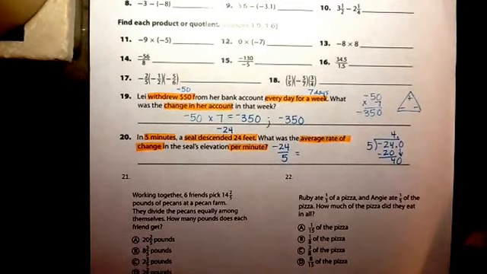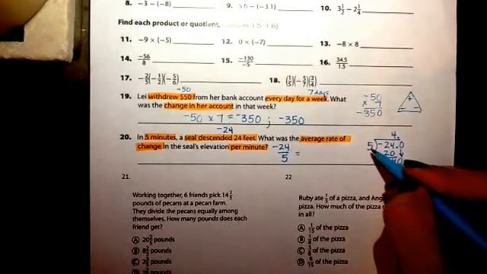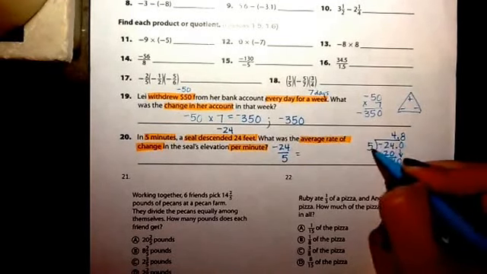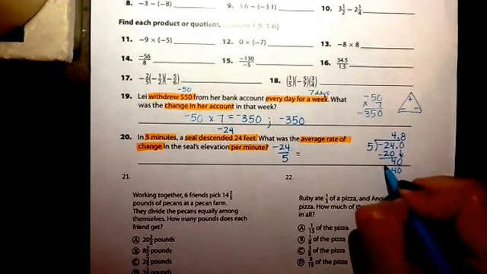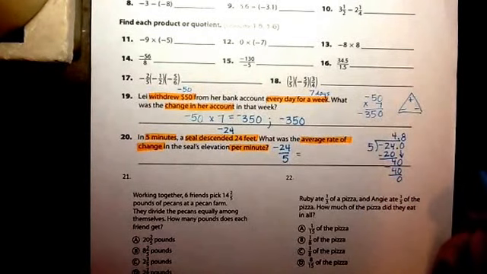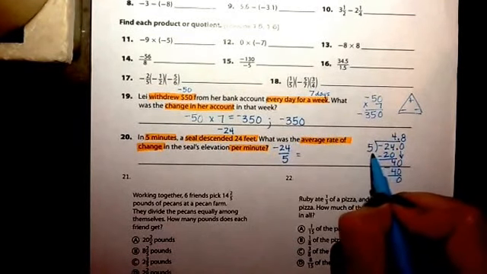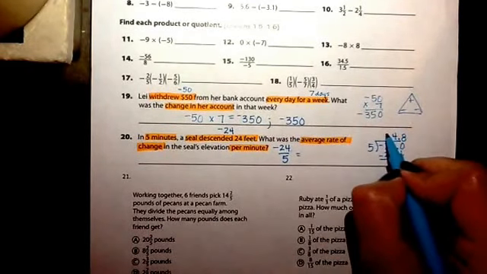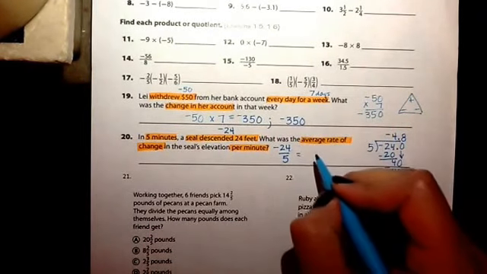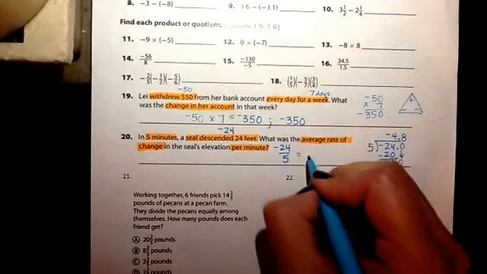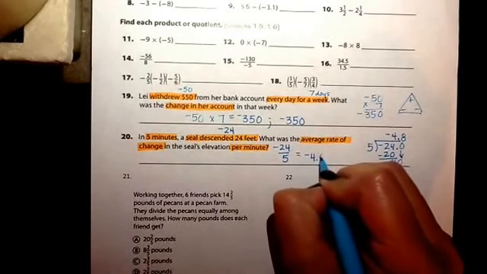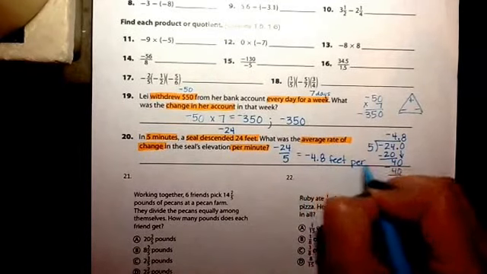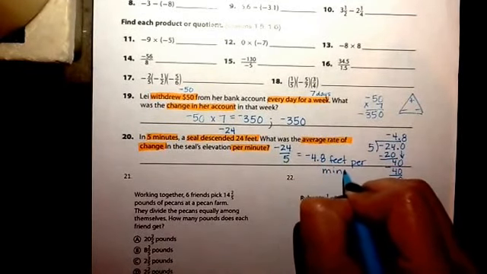Remember, you can only attach 1 0 at a time. 5 goes into 40 8 times. 8 times 5 is 40, and you get your 0 remainder. So remember, a negative divided by a positive using your plus mountain again would be a negative quotient. So that means that the average rate of change was negative 4.8 feet per minute.